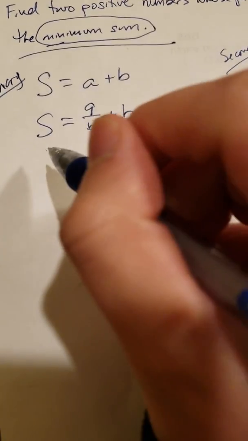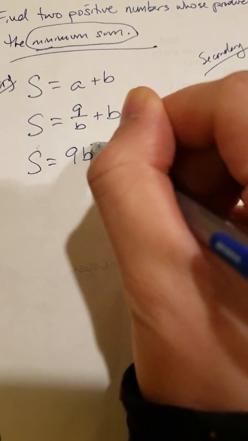So from here, we can derive, which I saw some people have trouble with today. So before we do that, let's rewrite it. S equals 9B to the negative 1 plus B. That's just a rewrite first, okay? And from there, we're going to go ahead and derive.